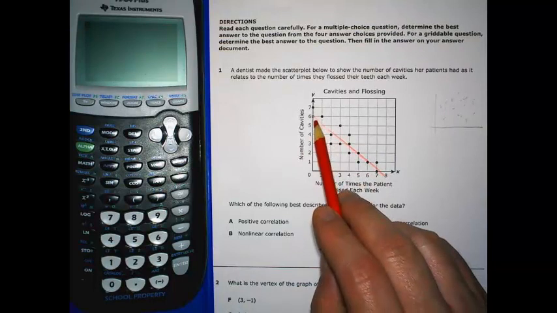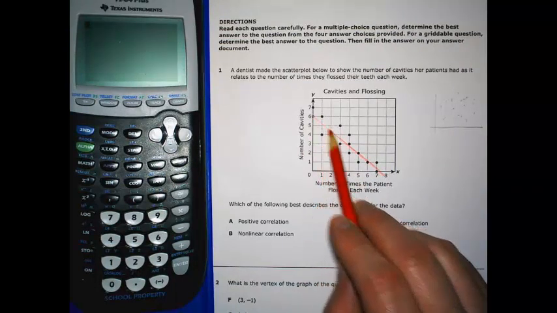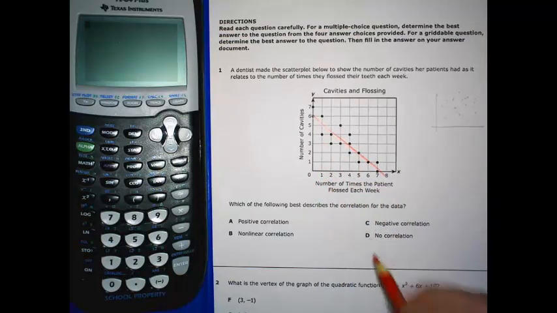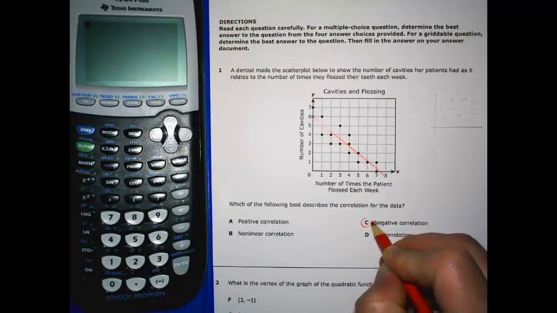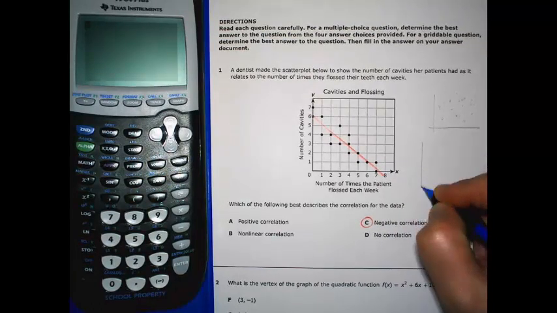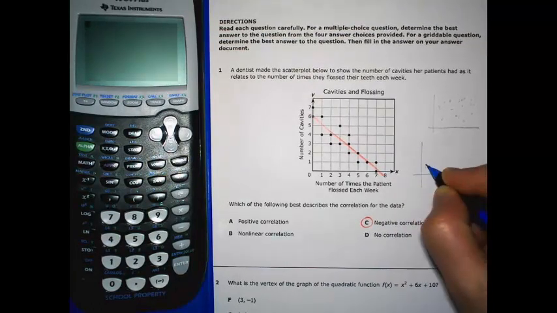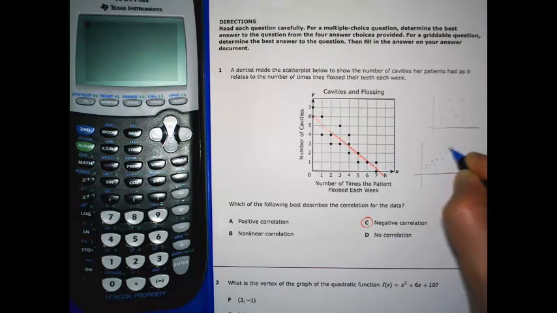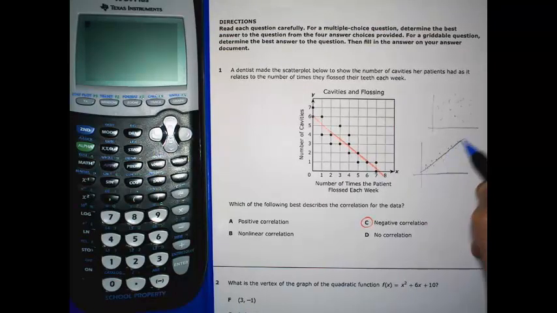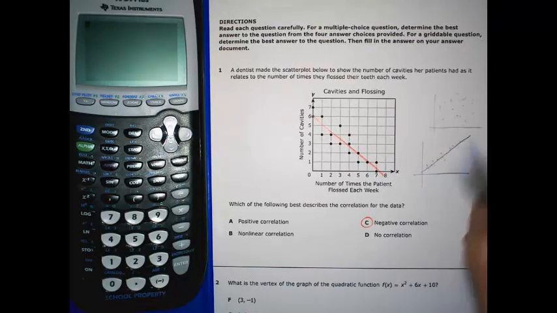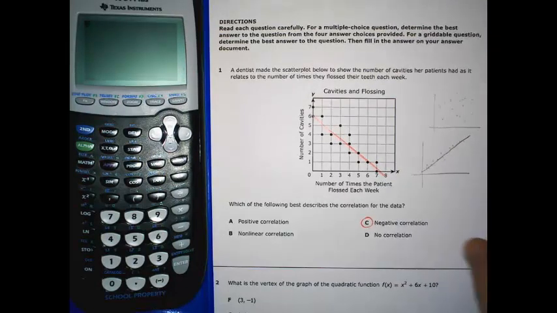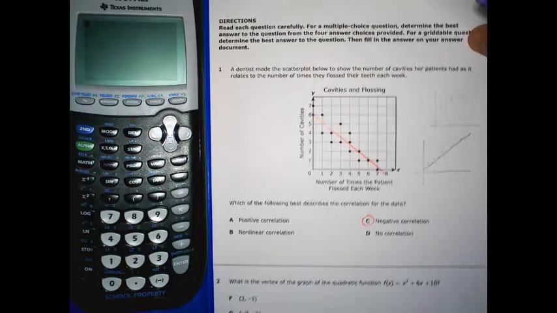Now we go back to the definition of slope. This red line would have a negative slope, so according to this, I would have a negative correlation. Let's imagine I have some points that would look like this. These points would have a positive correlation, and these points right here would have no correlation. Alright, very well. Let's go on to problem number 2.